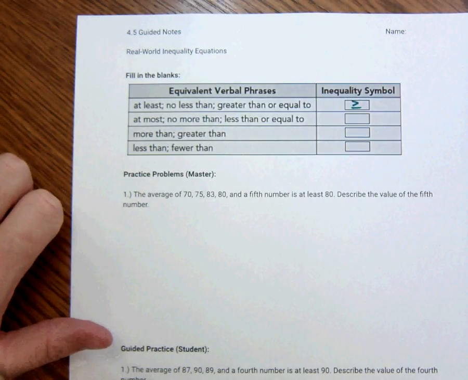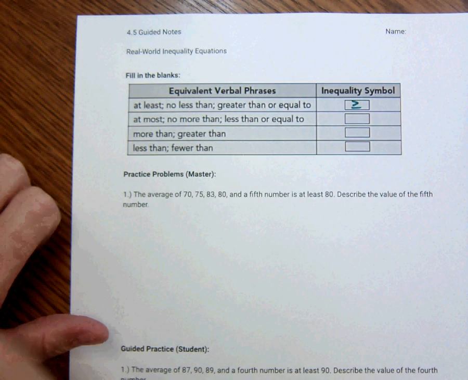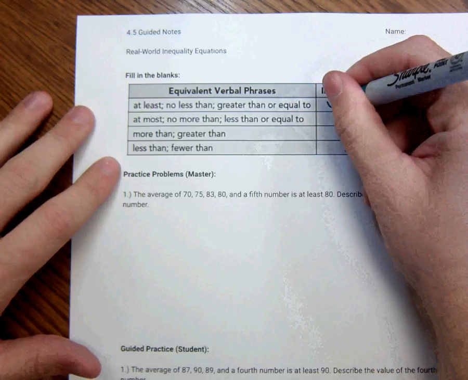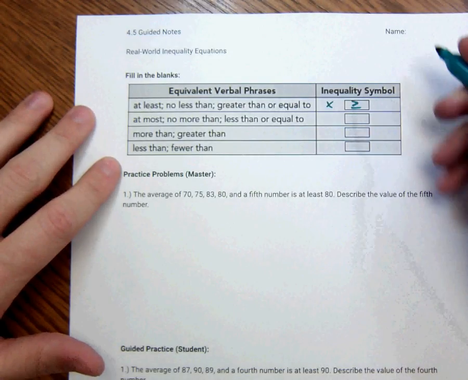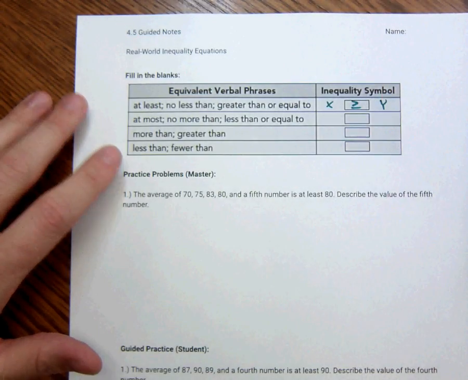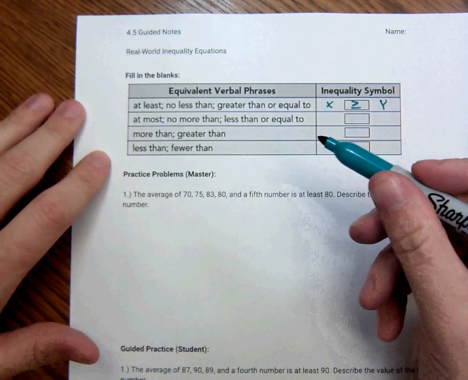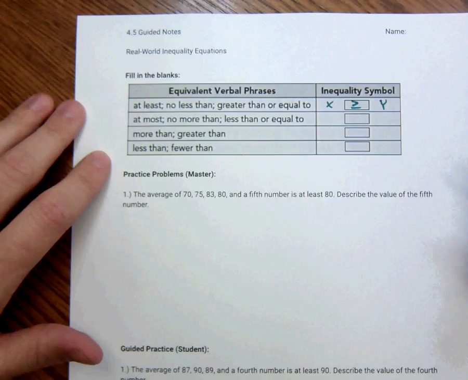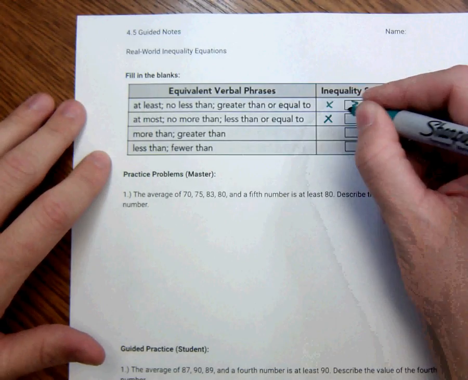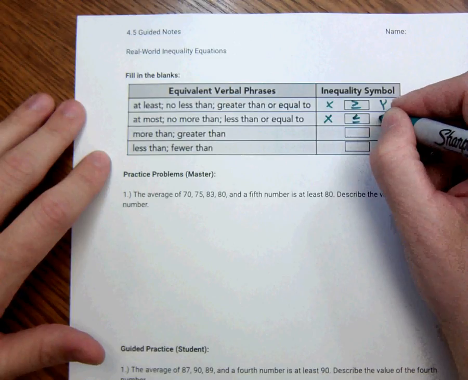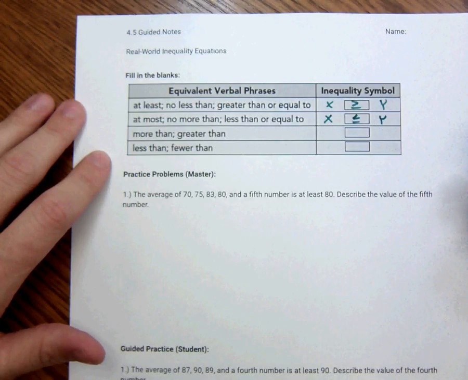that. Had to think about it for a second. That one right there. So basically, if x is at least y, that means it is greater than or equal to y. At most, no more than, less than or equal to, means that x is at most or less than, but it could be equal to y.